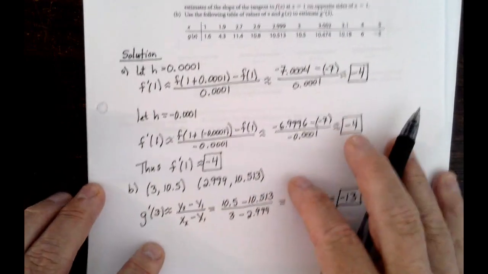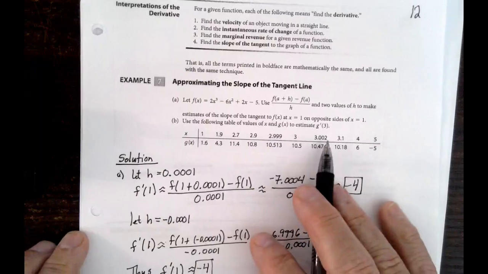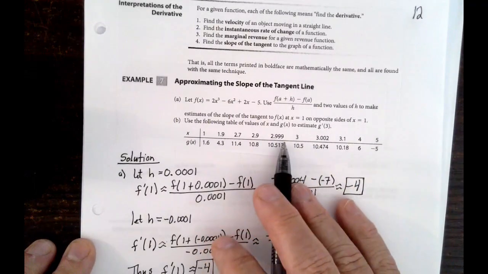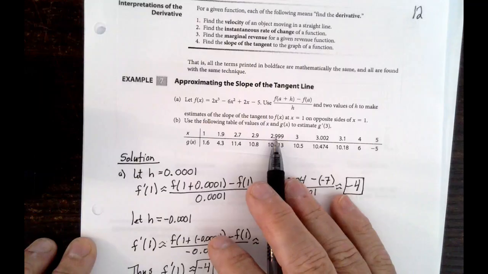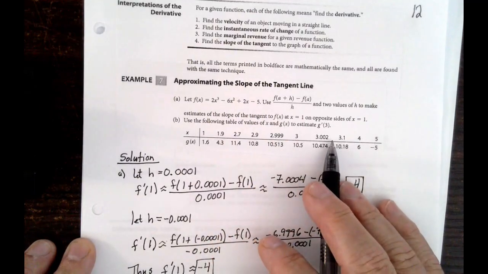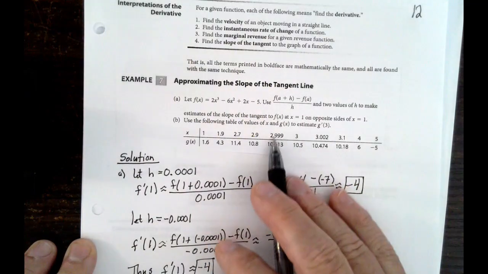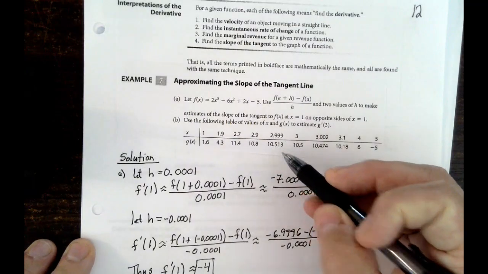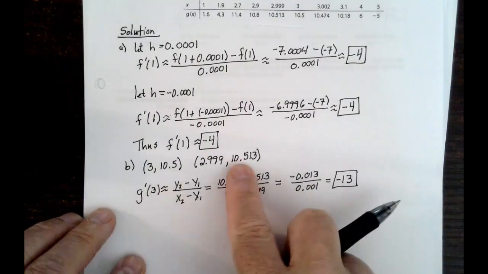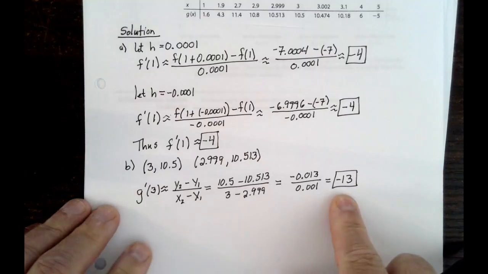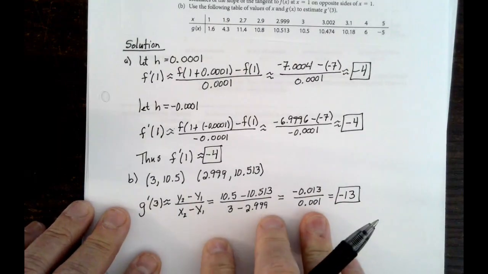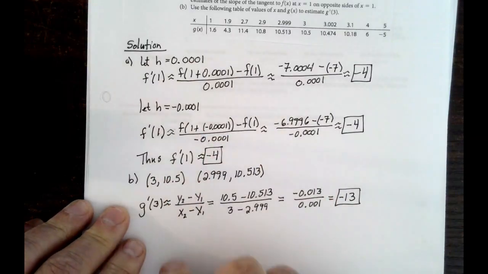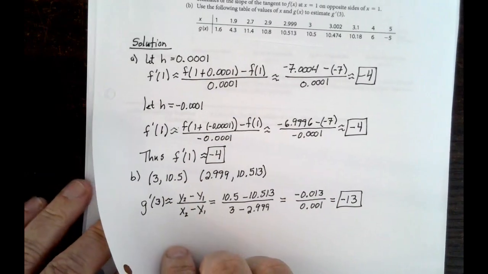For B, it says use the following table to estimate g prime of 3. Well, if you want g prime of 3, you want to pick something very close to 3, so you want to use 2.99 or 3.02. I used these two points, (3, 10.5) and (2.999, 10.513). I use the slope formula, and I get -13. Notice this is a different question than A. A has a given function. B is a different one completely. It's a table.